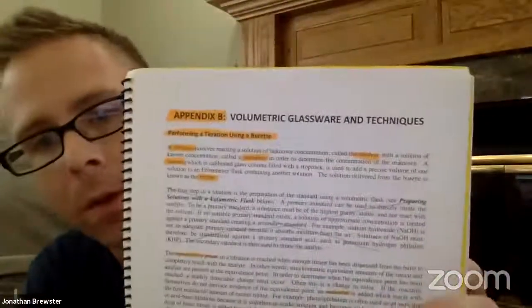So if you've recently taken it, the key things to take away is that we're going to cover the stuff on page 45 for the lab, but also page 83, Appendix B, where it's going to go over some techniques for performing a titration with a burette.